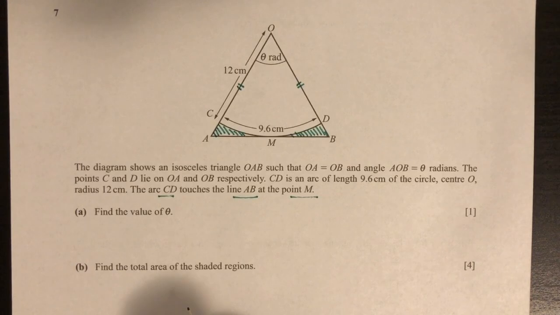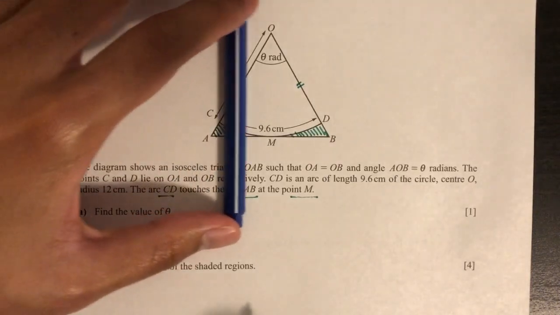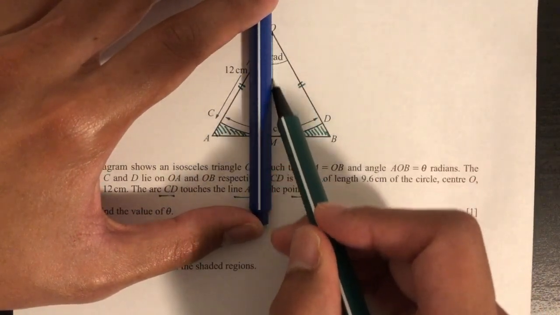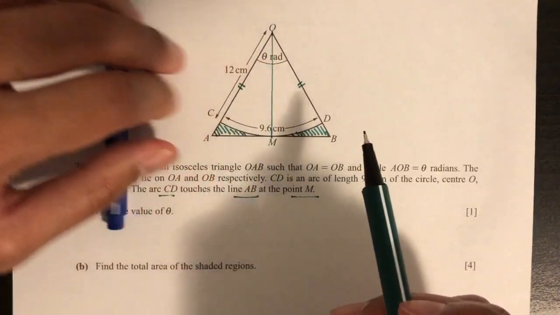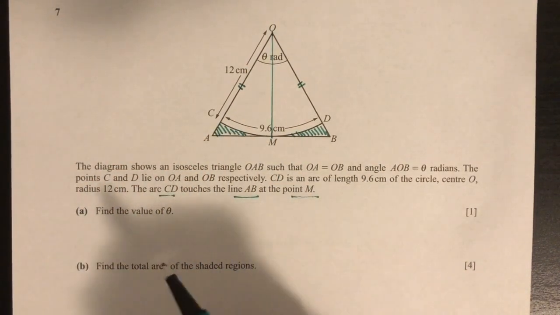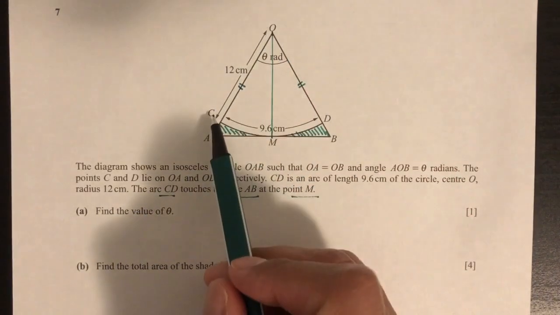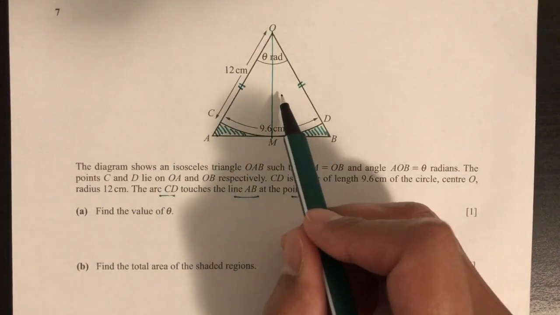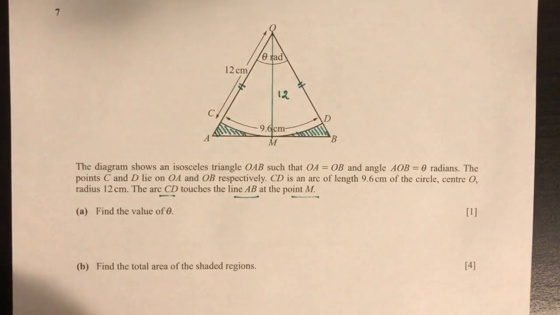So what can you derive from that? What is the length of OM? OM will be exactly the same as the radius, which is 12 centimeters.